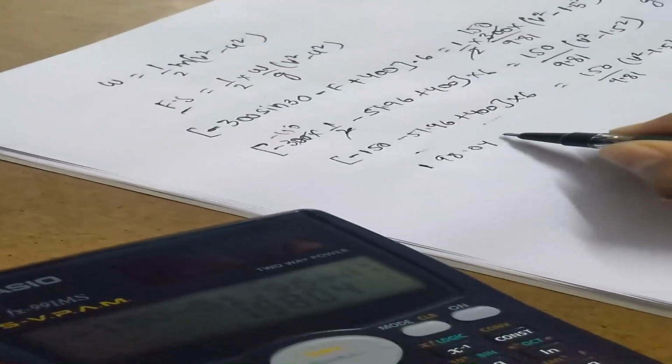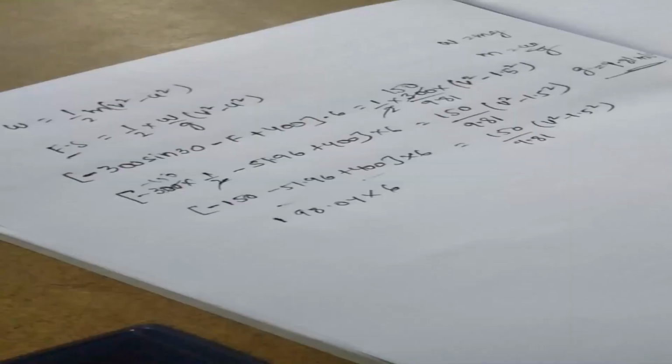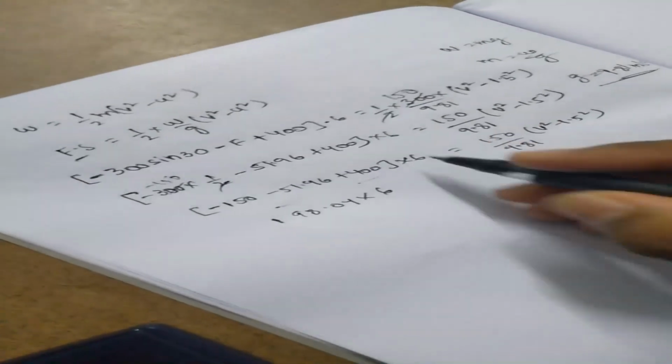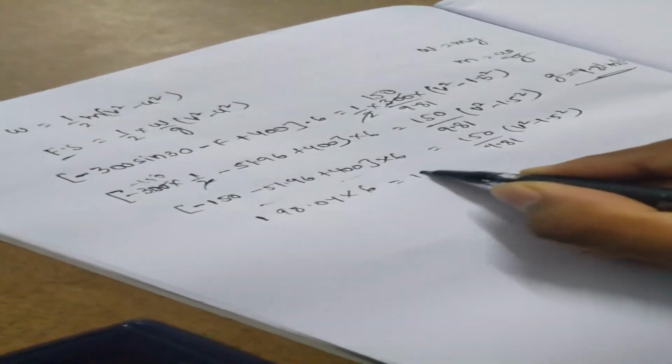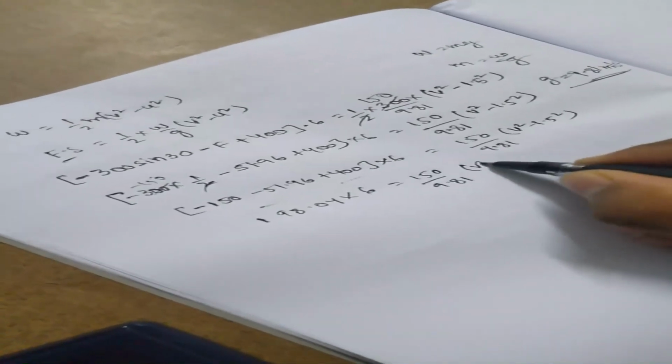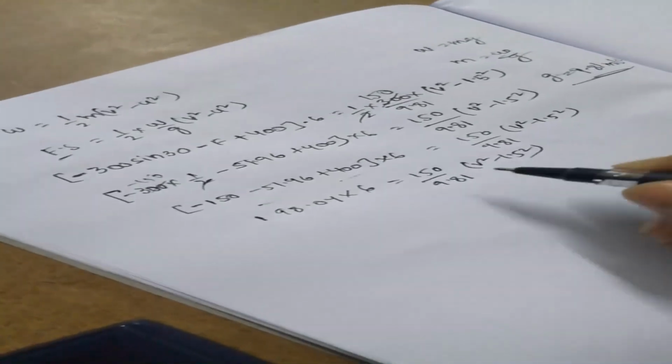So 198.04 into 6 is equal to 150 by 9.81 into v square minus 1.5 square.